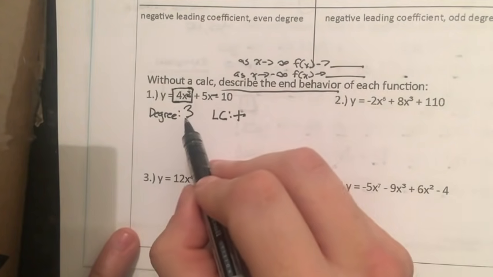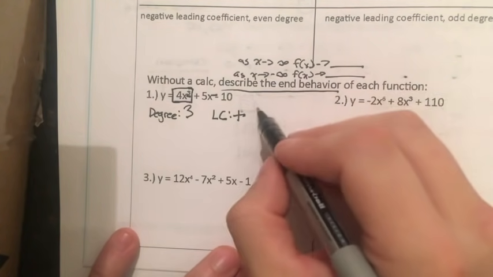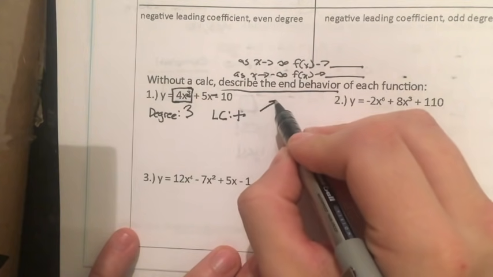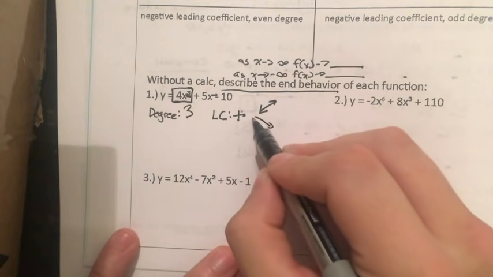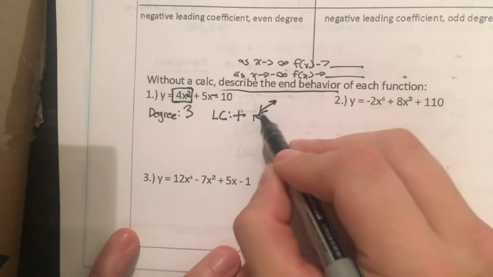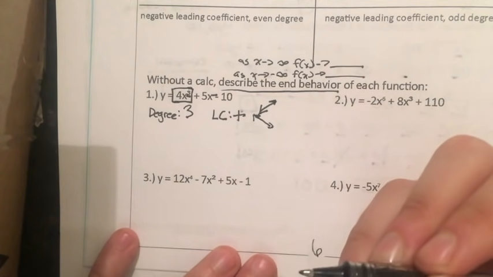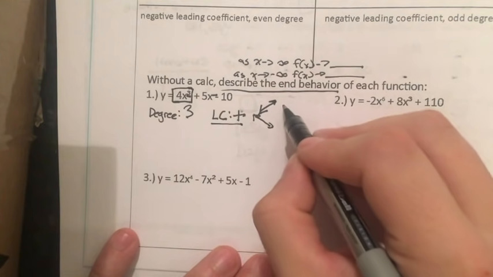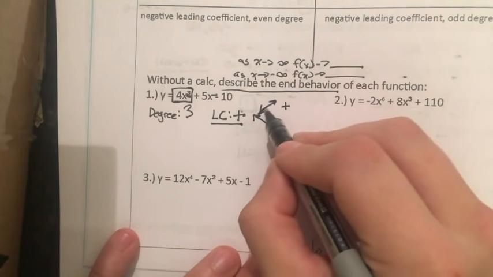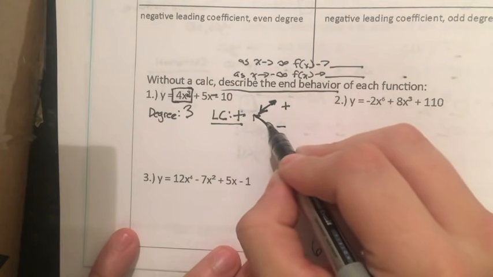Now, since the degree is a 3, which is odd, I know that the graph is either going to be going up and to the right or down and to the right. Basically, I know that the two ends are pointing in opposite directions. How do I know which one to pick? Well, it's the leading coefficient. If positive, the graph's going up. If negative, the graph's going down.